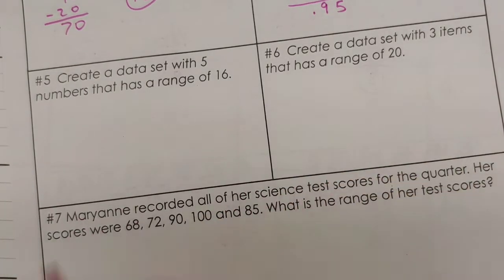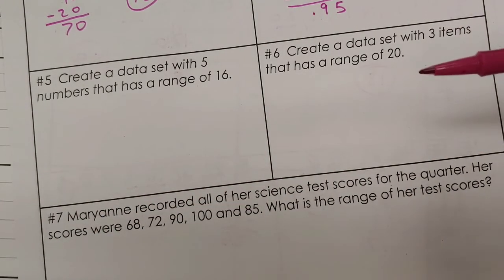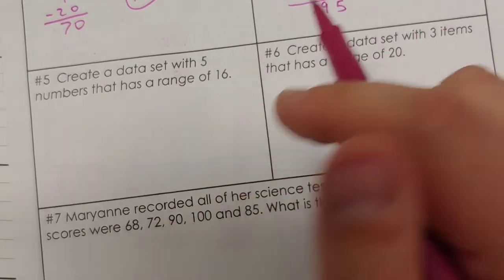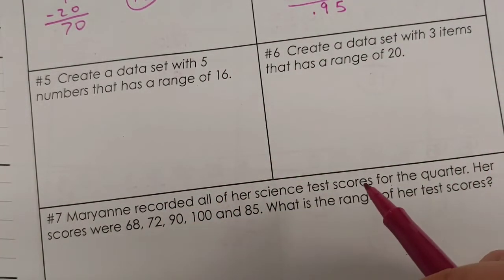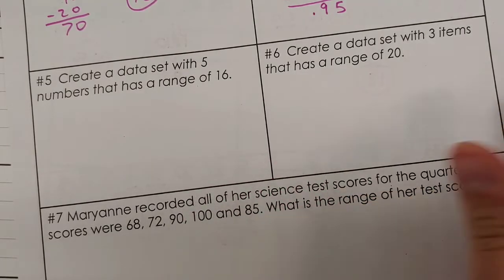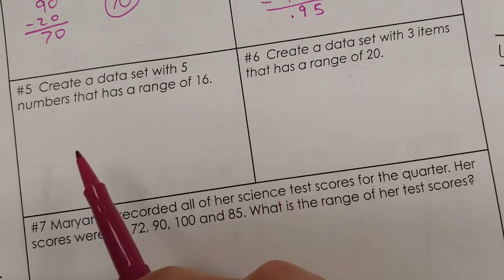Put everything else in between there. Or you can pick your biggest number, subtract 16 from that, and that will give you your smallest number. Just put all your numbers between there. So whichever you choose to do, make sure that the difference between the smallest and the largest is just 16.